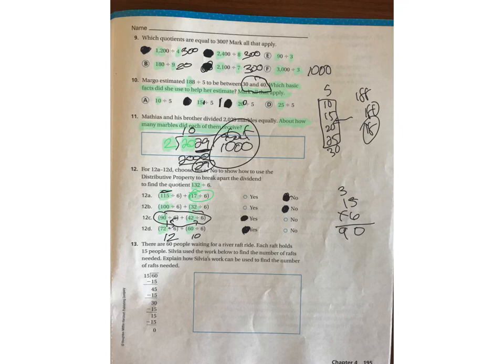Now, again, the whole point of doing the distributive property is to make things easy on yourself. If you have remainders and having to add them, it is not making it easy on yourself. So that is why these two were no's. Because even though 115 and 17 add up to 132, it does not make your life easier. You have remainders, and it's just not worth it.